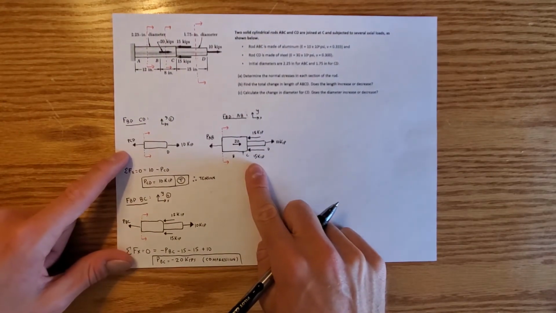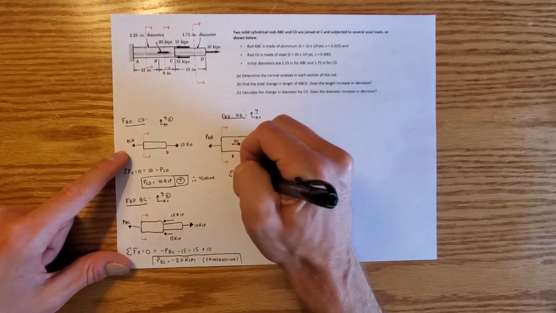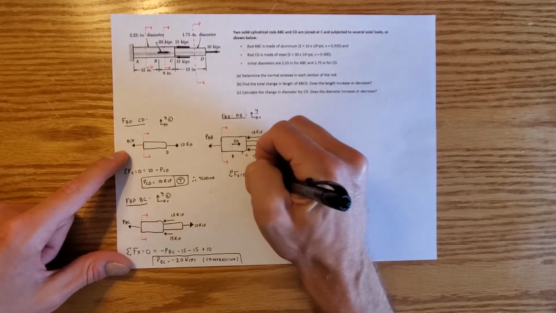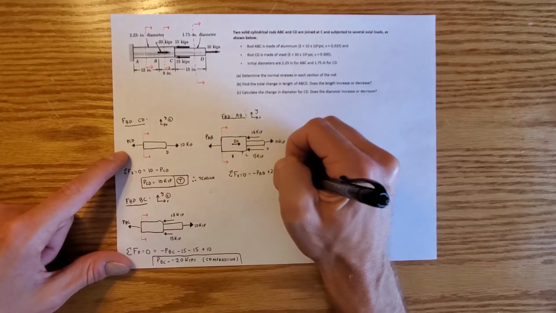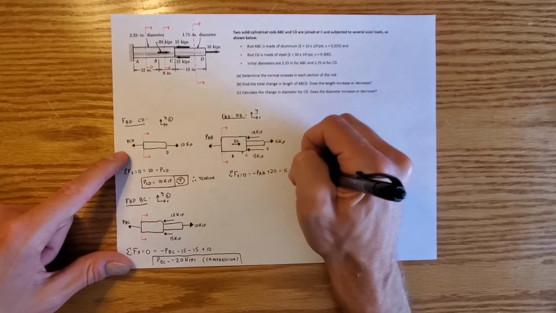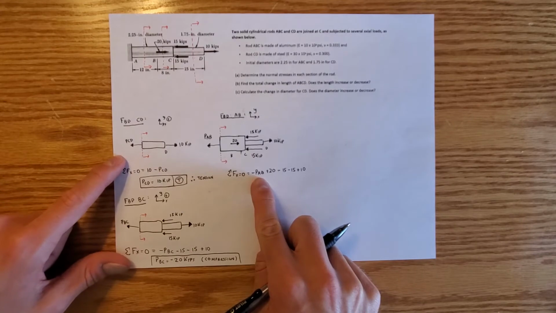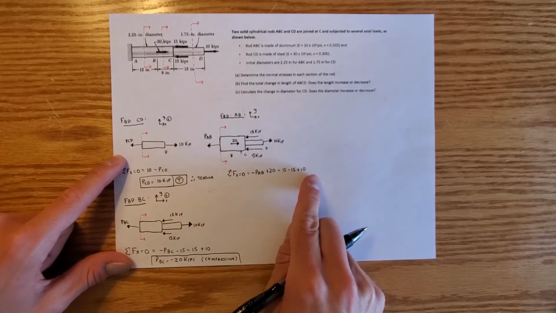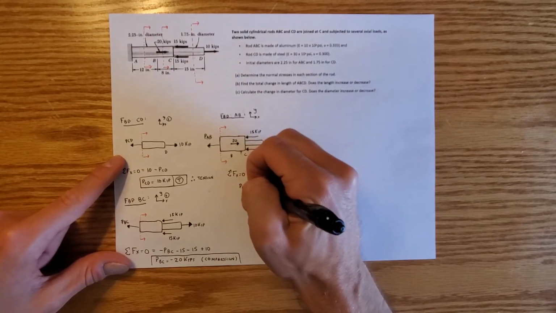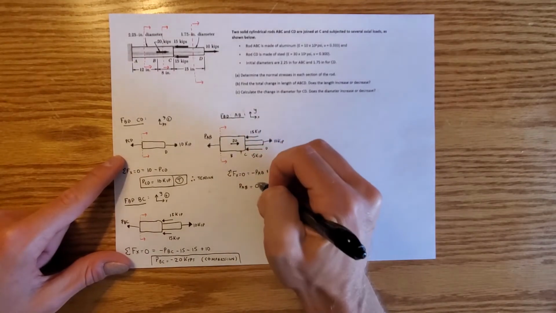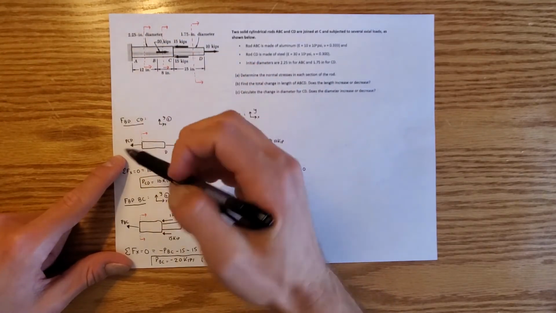Now we can go to this free body diagram of AB. We'll repeat the same exact process. We'll do a sum of the forces in the x direction. We'll set that equal to 0. That'll tell us negative PAB plus 20 to the right minus 15 plus 10. We'll solve this equation for PAB. What we see is we get 20 plus 10 is 30, minus 30 equals 0. So we actually luck out a bit and find out that PAB has 0 force inside of it. So it's neither in tension or compression. It just turns out that all the forces to the right balance out.